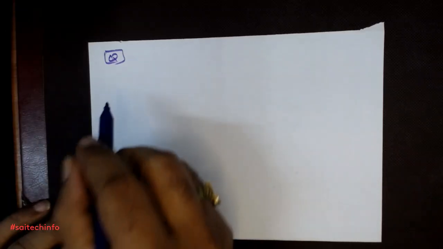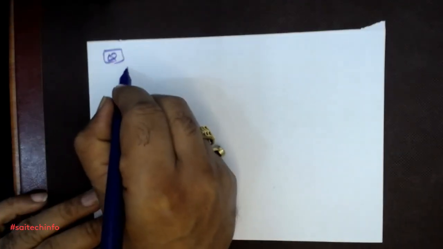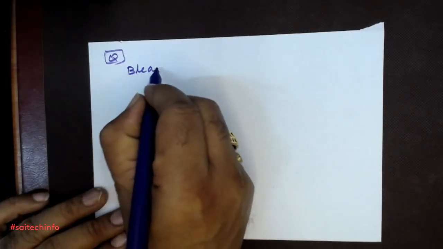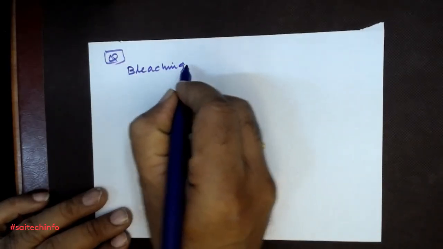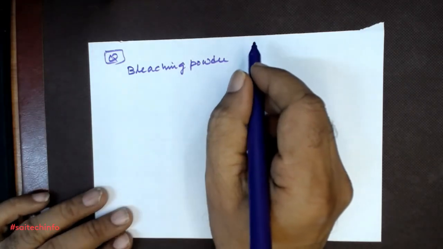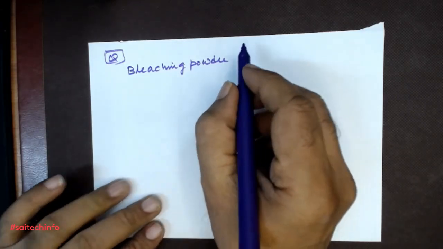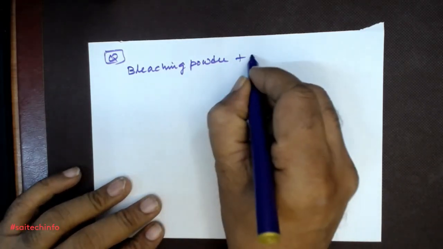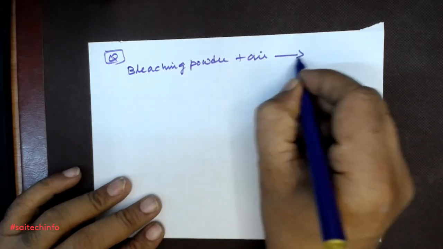A: Bleaching powder is kept open in air. What could be the reaction?